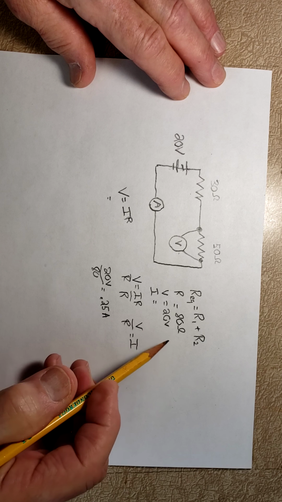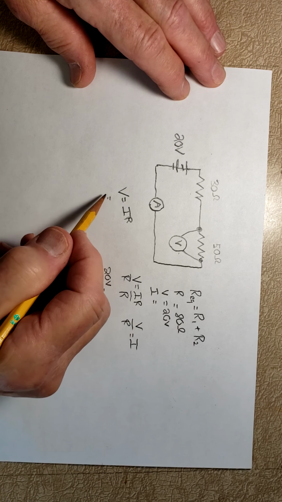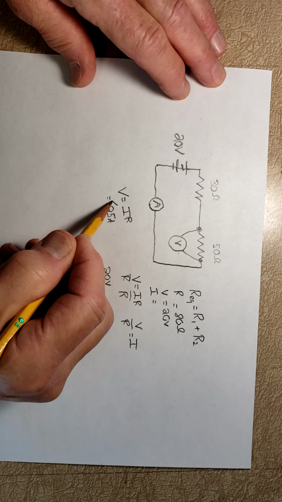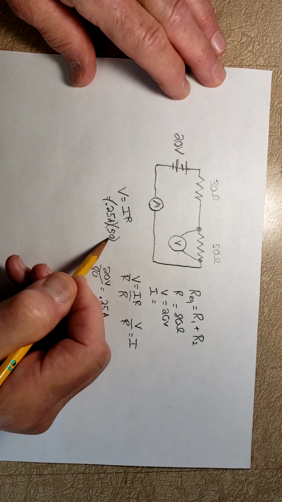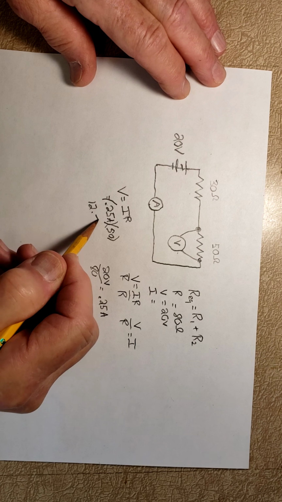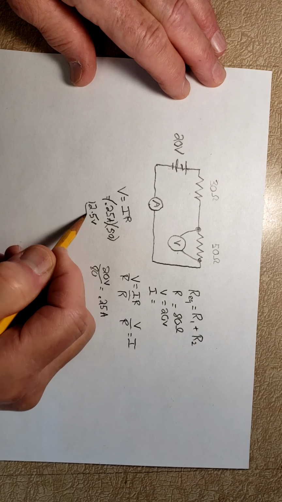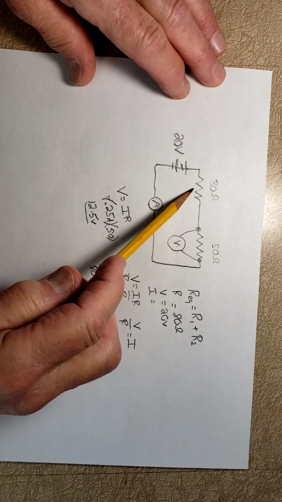We know the current in this circuit is 0.25 amps, and that resistor is 50. So 0.25 times 50, I think, is going to give me 12.5, and that's the voltage that thing would show. The rest of the voltage will be used up by this.